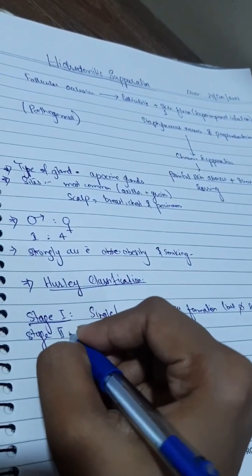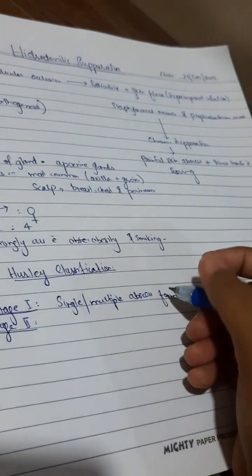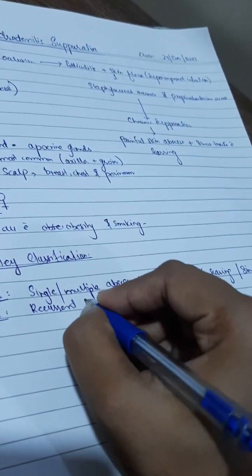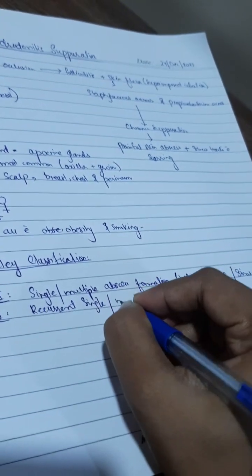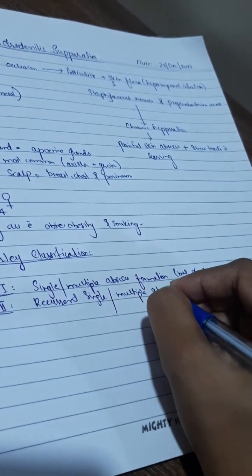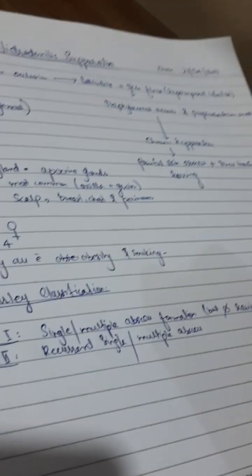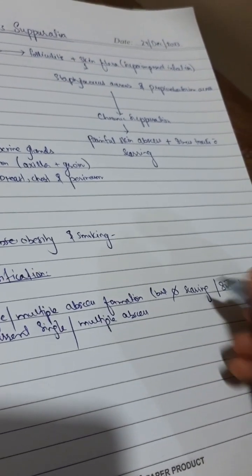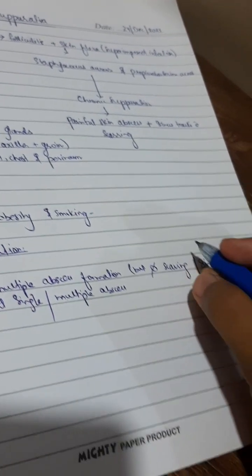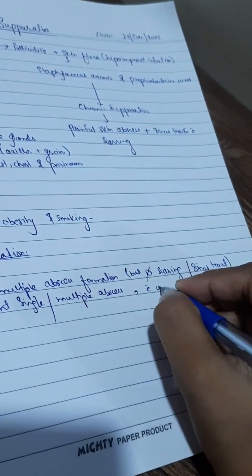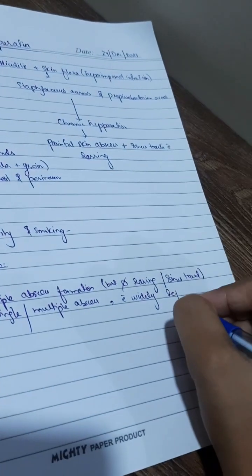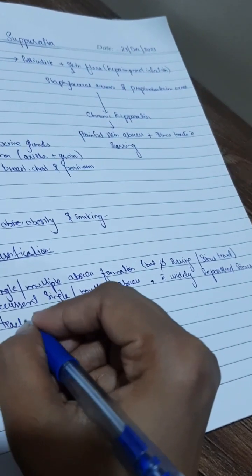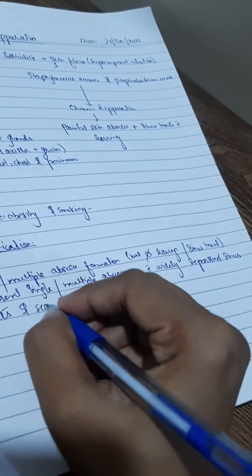In stage 2, the patient usually presents with recurrent single or multiple abscesses with widely separated sinus tracts and scarring.